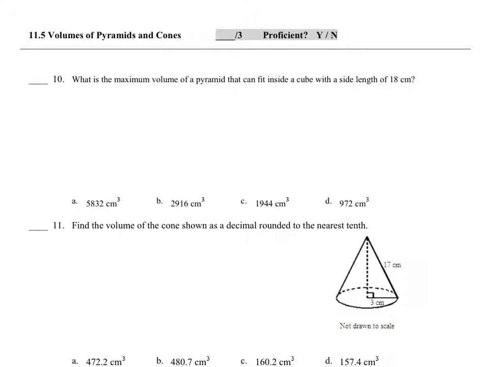So this one's a little bit more tricky. So it's saying that what's the maximum volume of a pyramid that can fit inside a cube. So first I have to try to draw a picture. So say you have a cube. Here's my cube. That's how I draw my cubes. And saying the cube has lengths 18, 18, 18. It's asking for what's the volume of the pyramid. So here's my pyramid inside my cube.